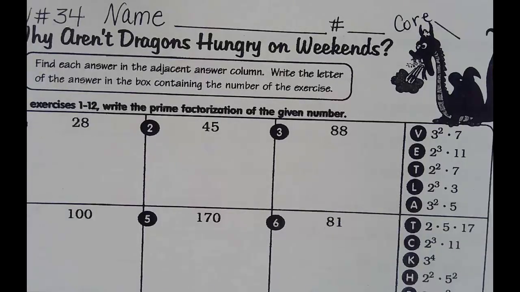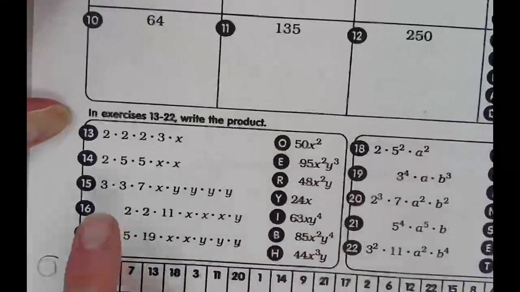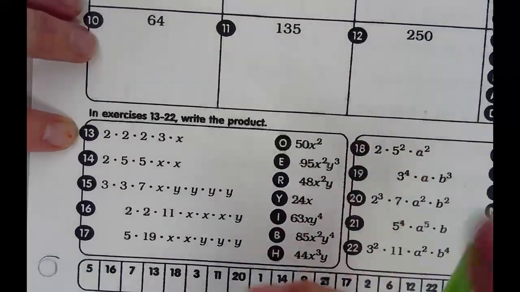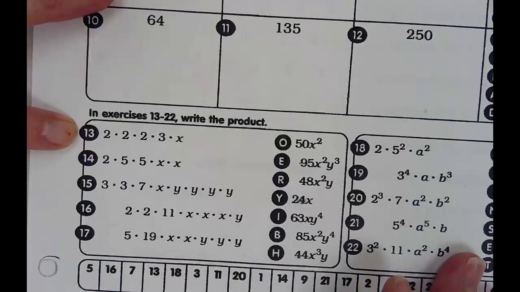So at the top, you are just on the front, breaking them into prime factors. Okay, just like we did. You can use factor trees or you can use upside down division. What do you notice at the bottom? There's letters. So let's look at some of them.